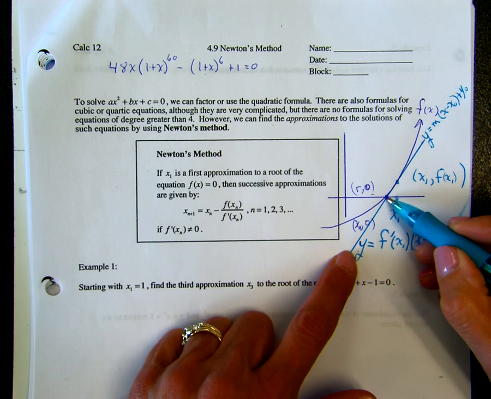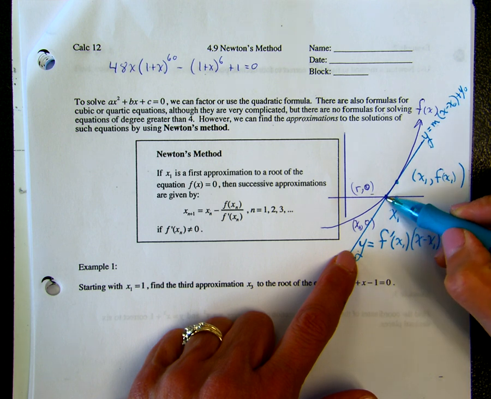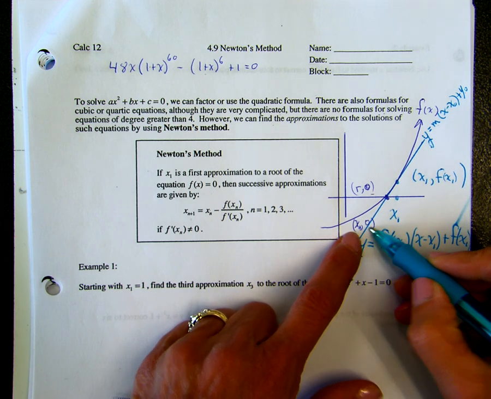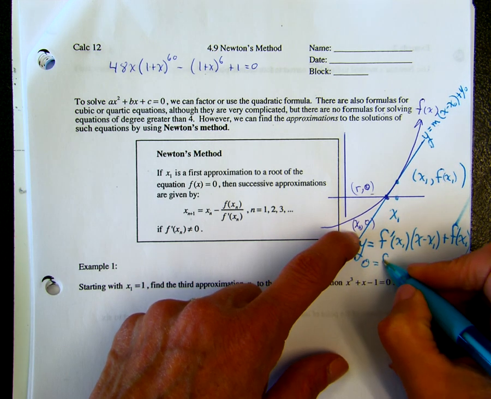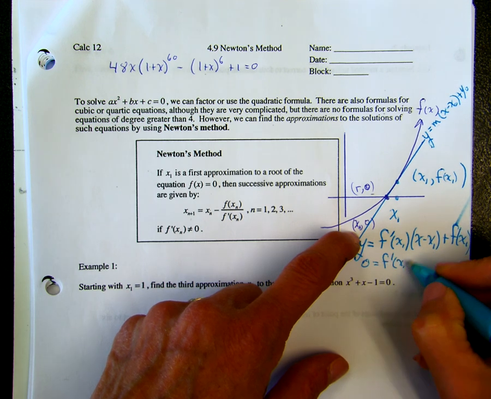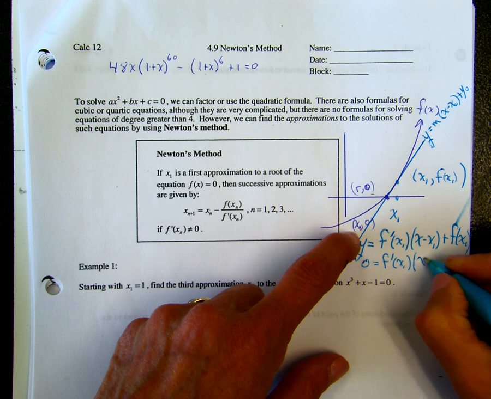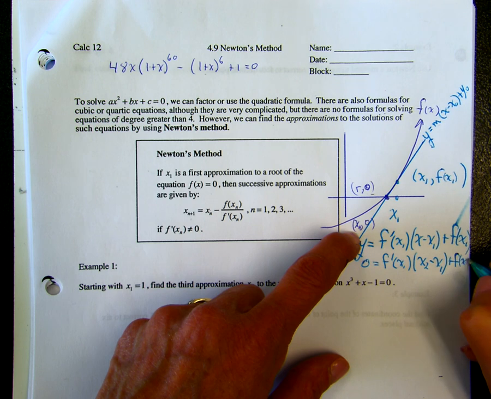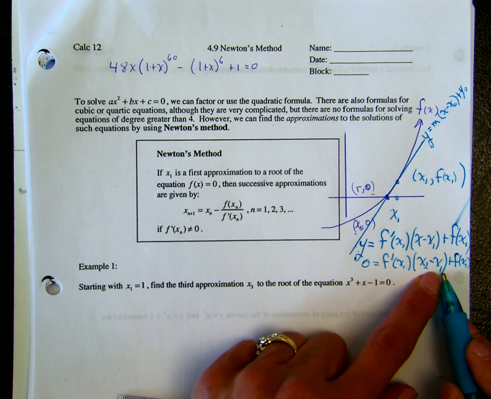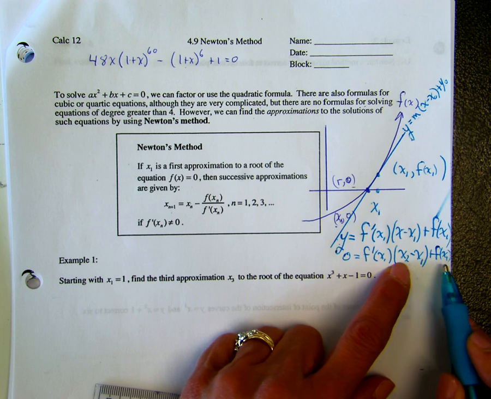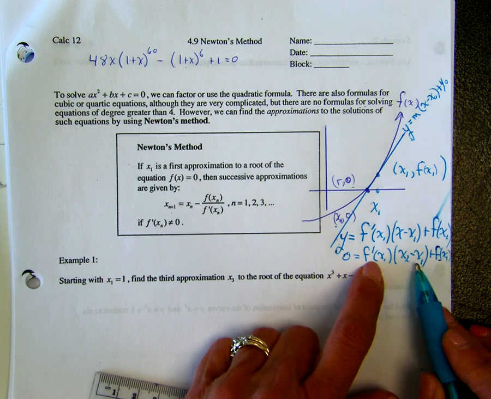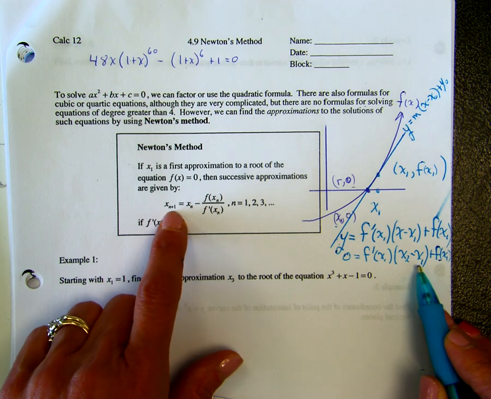Then if I want to know the x value, the x2, where this crosses the x-axis, then I'm going to substitute in this point here. y is 0, so 0 = f prime at x1 times (x2 - x1) plus the function at x1. And then we solve this for x2. That is, subtract f at x1 from both sides, divide by f prime at x1, and then add the x1 over. That's where this equation is coming from.